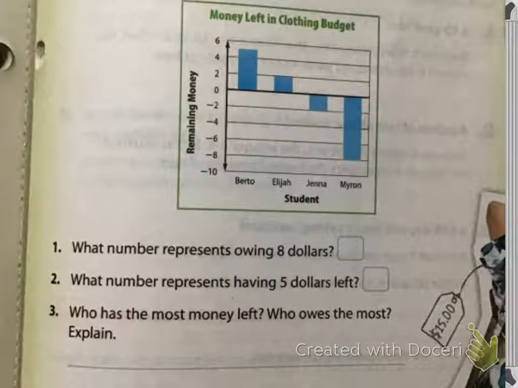So, what number represents owing $8? What is it, Miles? Negative 8. -8, because when we owe money, it's in the negative. It's called a deficit, like a debt.